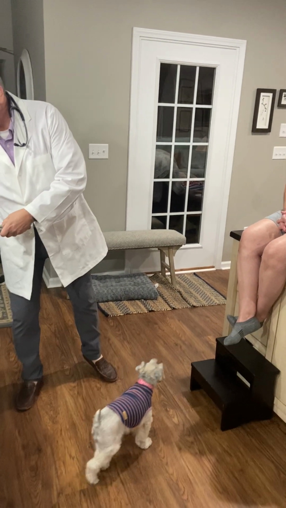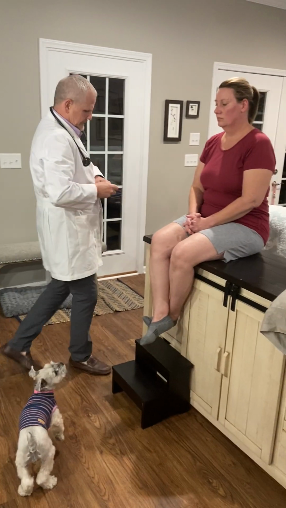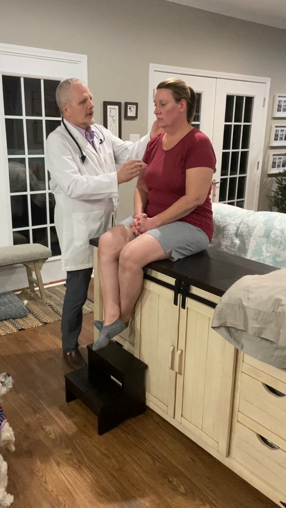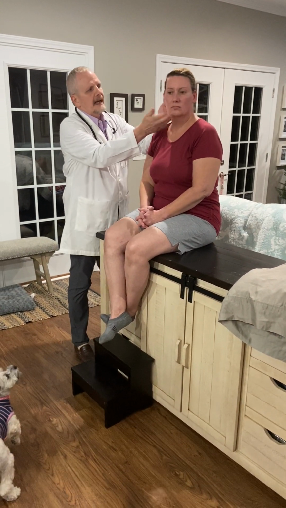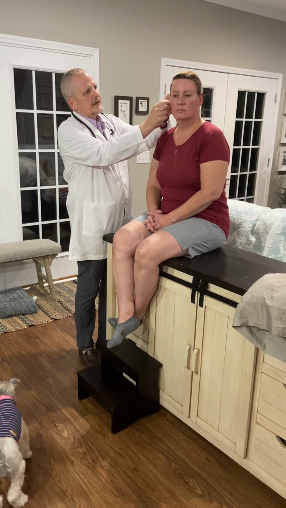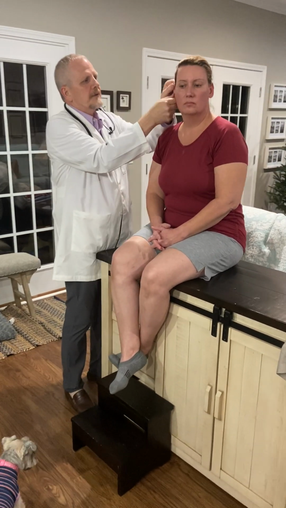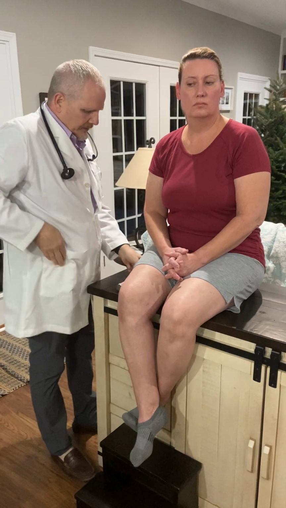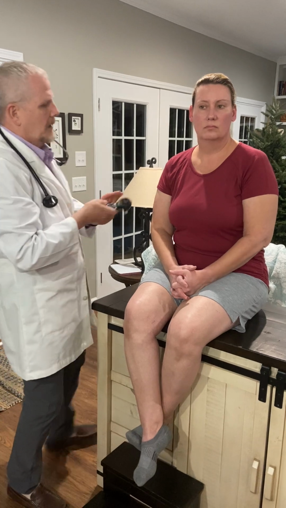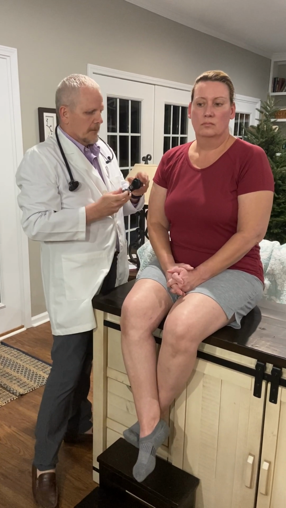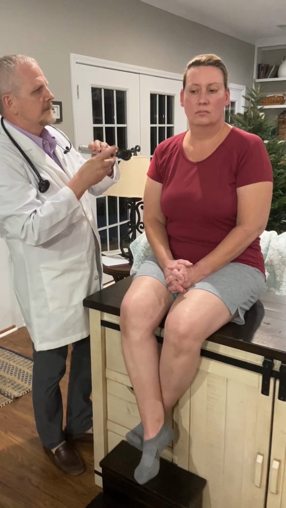Just change my head out. And we're going to inspect the outer part of the ear, the pinna and the tragus. We're going to assess it for any pain or discomfort. None is present. We're going to put a speculum on the scope, and we're going to look inside the ear canal.